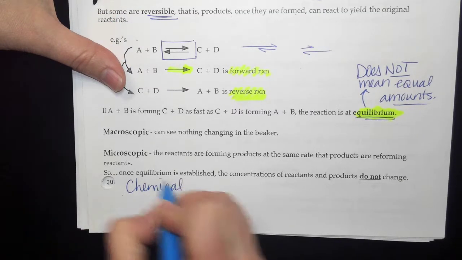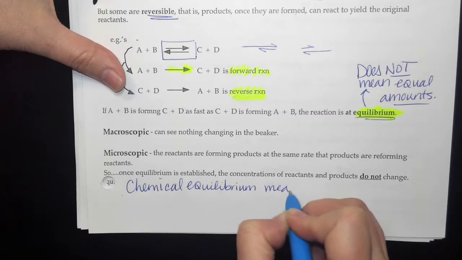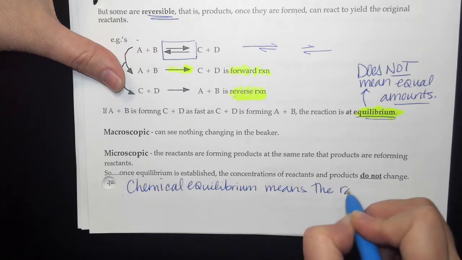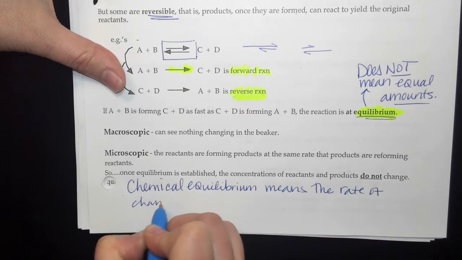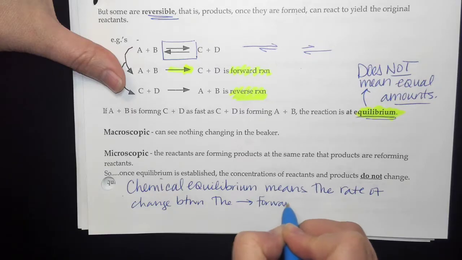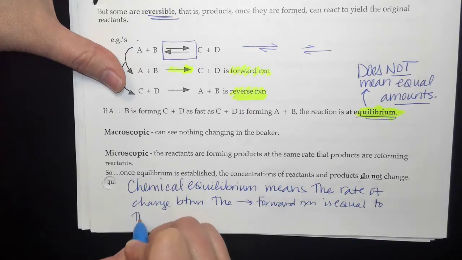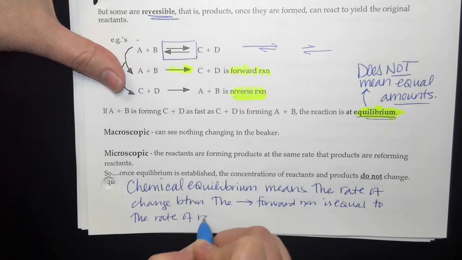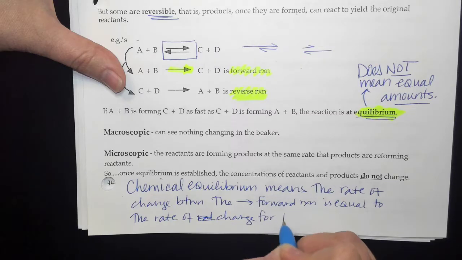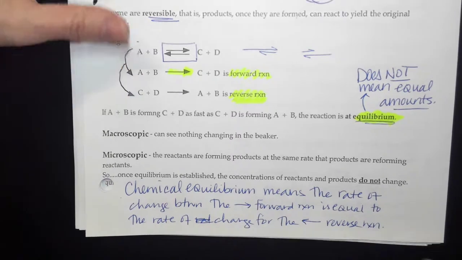Chemical equilibrium means the rate of change between the forward reaction is equal to the rate of change for the reverse reaction.